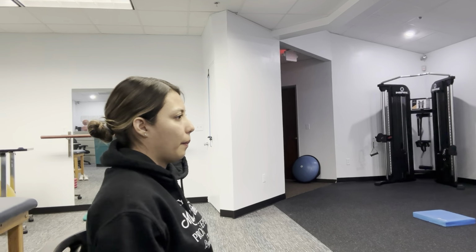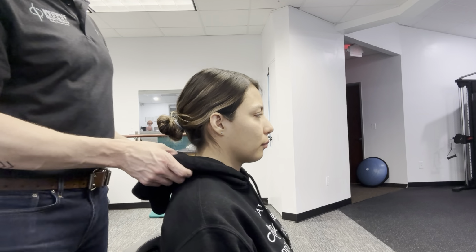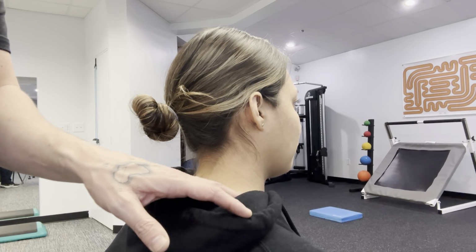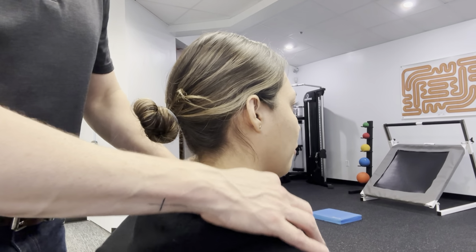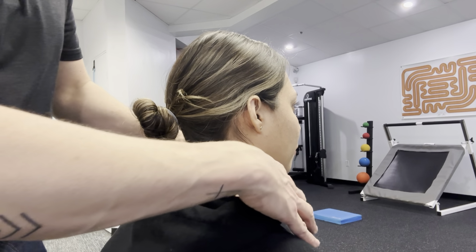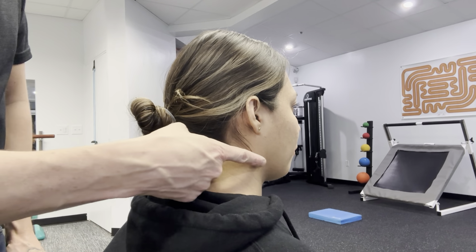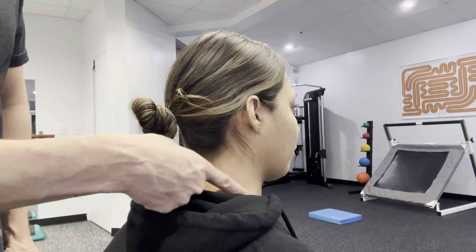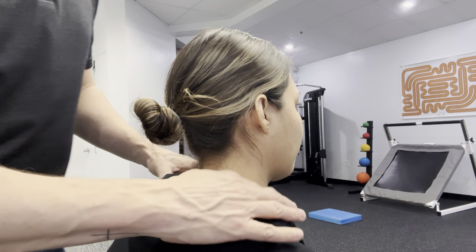Okay, so let's check now first ribs, so ribs 1 and 2. Here's how I like to check them. I'm going to bring you right here. So the first rib is kind of like a choker necklace. It sits at the base of the neck, if you follow the neck down to the base, right there is where first and second ribs sit.